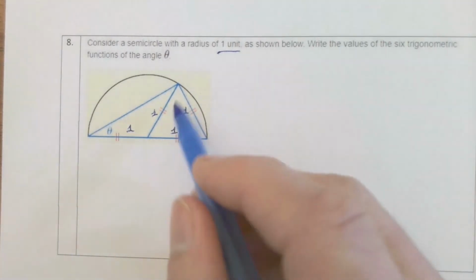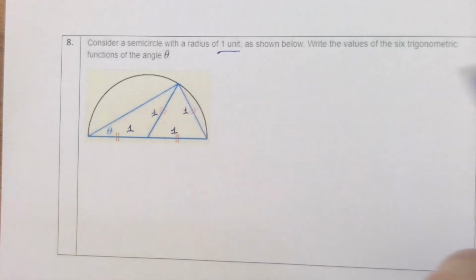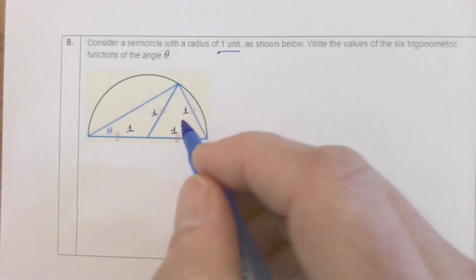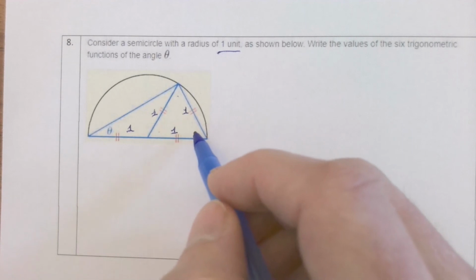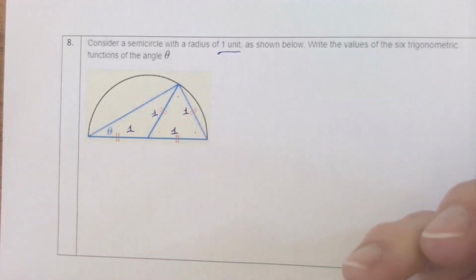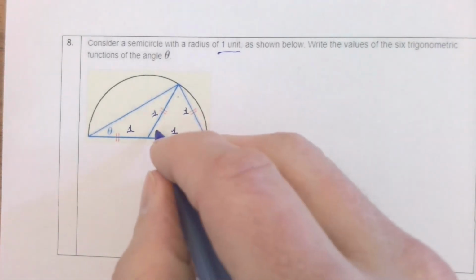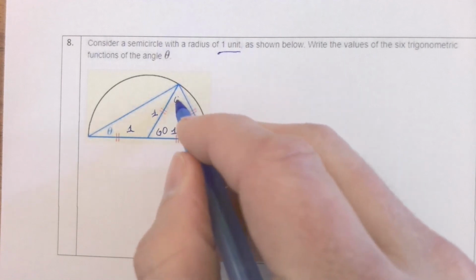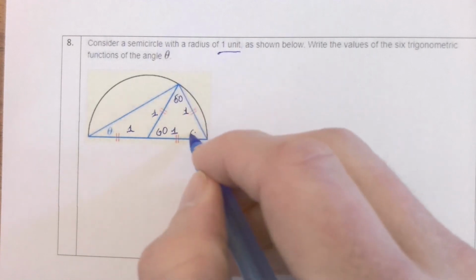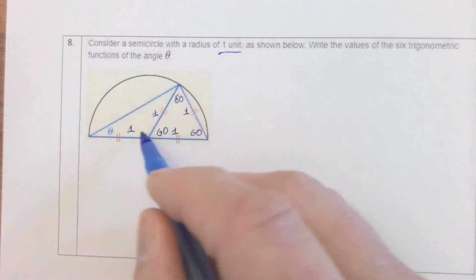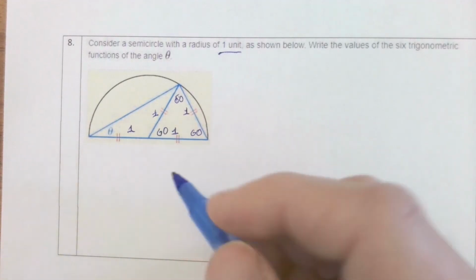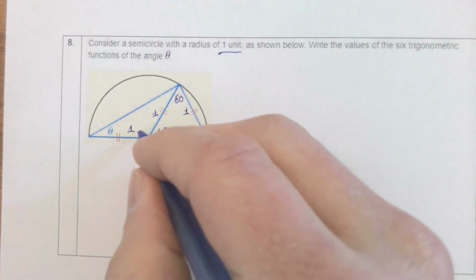But first of all, if this is an equilateral triangle, you probably know it's also equiangular. So these three angles are all equal. They have to add up to 180. 180 divided by 3 is 60. So I have a 60 and a 60 and a 60. And these two are supplementary, aren't they? So that means that has to be 120.